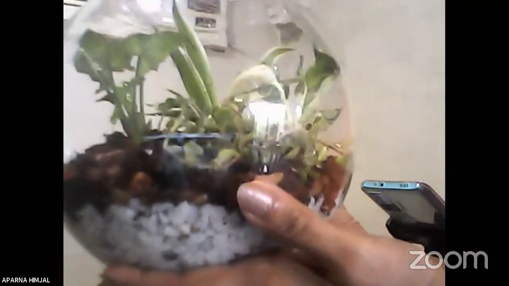Can you please tell the composition of the soil once again? Composition of the soil once again, I'll tell you. And it will be on YouTube, no? Yes, 70% cocoa peat, 25 to 30% normal garden soil, and 5% compost, leaf compost.